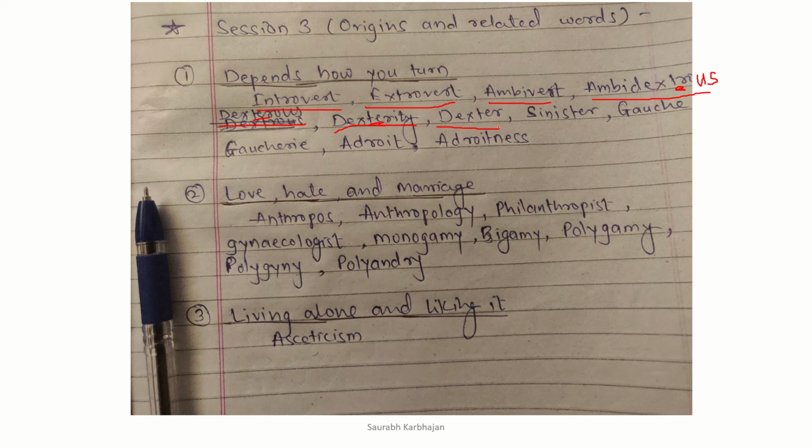The Latin word for the left hand is sinister. This word in English means threatening, evil, or dangerous. So you get how this word is considered.